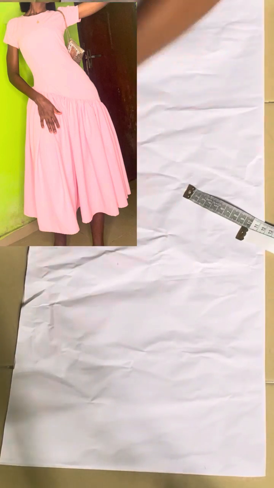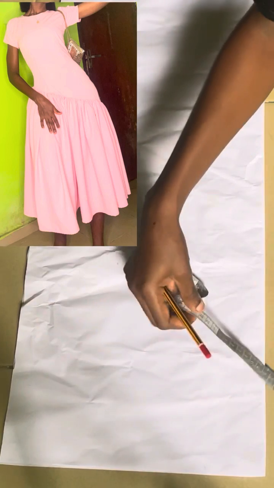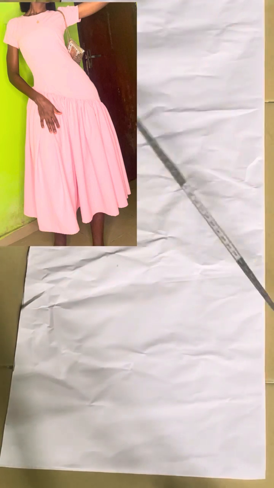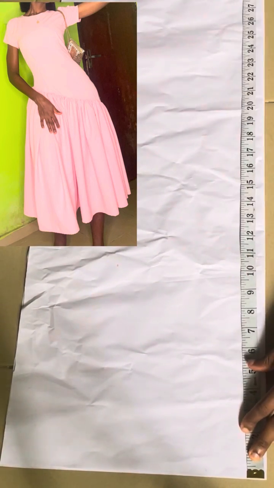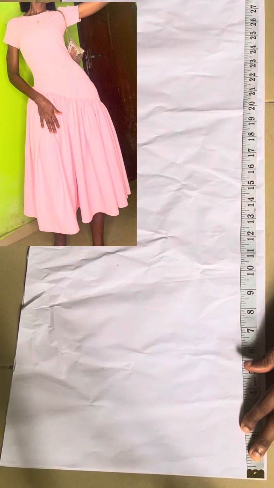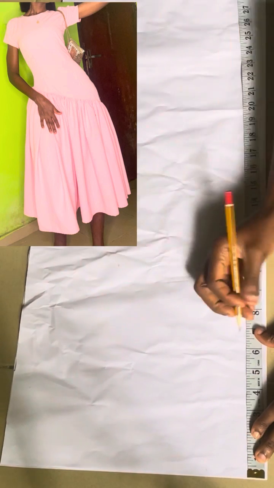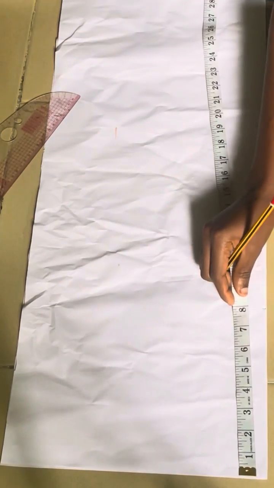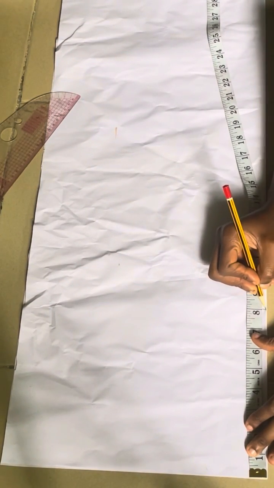Today I'll be teaching you guys how to make the asymmetrical waistline gathered gown, as you can see on the screen. We'll go ahead by inputting our basic bodice measurement.